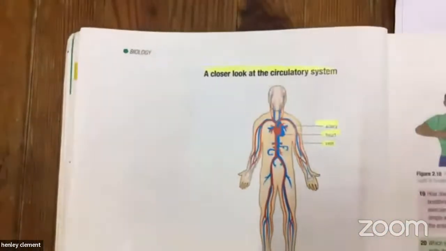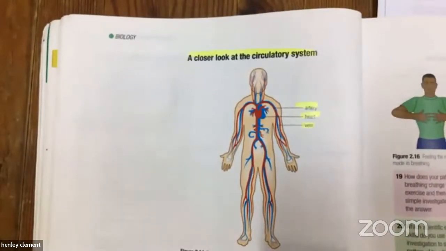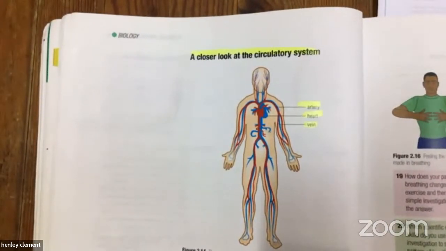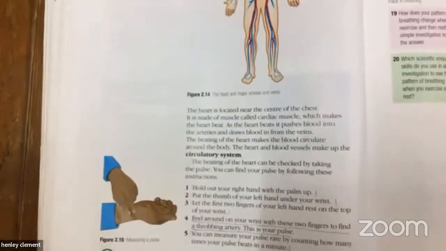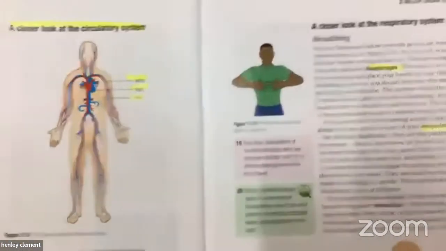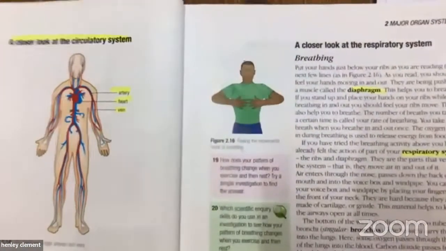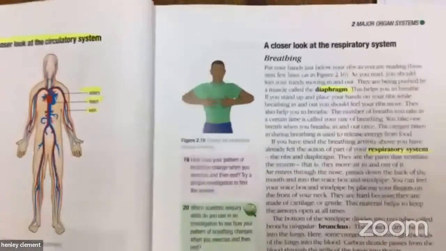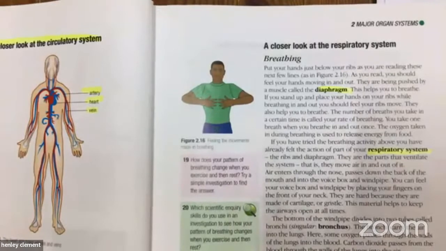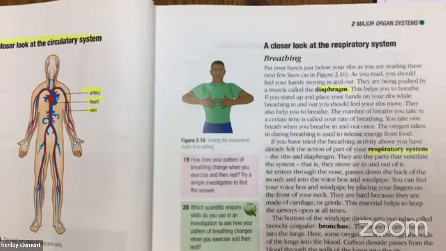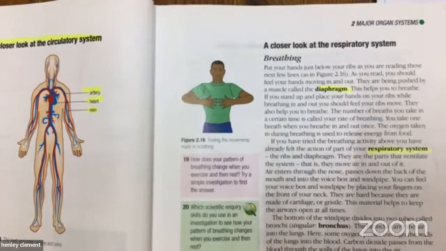Okay, then we need to look at the circulatory system, and we need to learn how to measure the pulse. We learn about the respiration system. This is part of respiration, which is breathing. For breathing, we need to know the movement of the chest wall, the ribs, and the diaphragm, and what the pressure and the volume involved are.